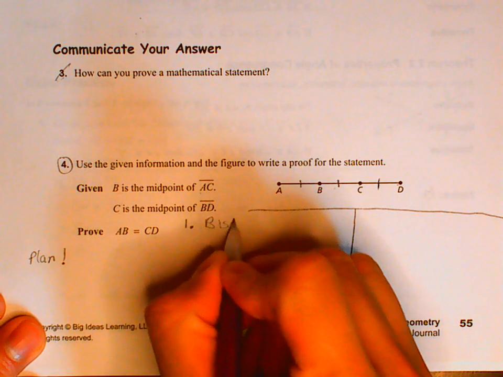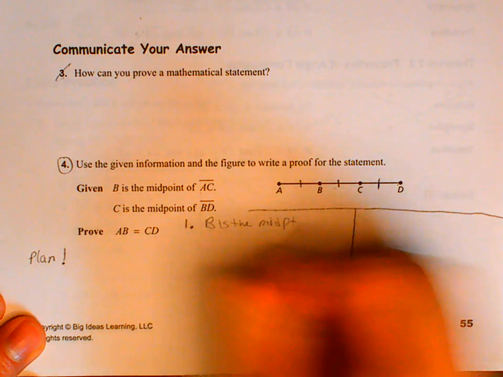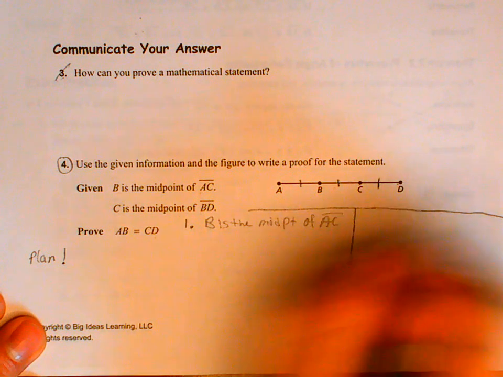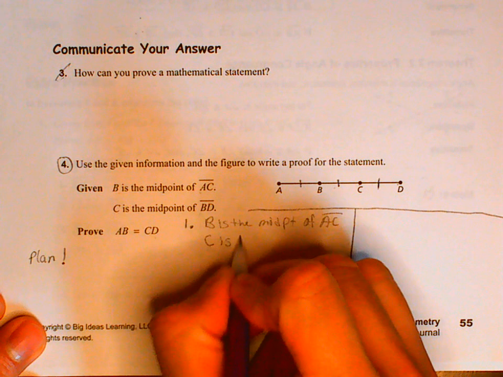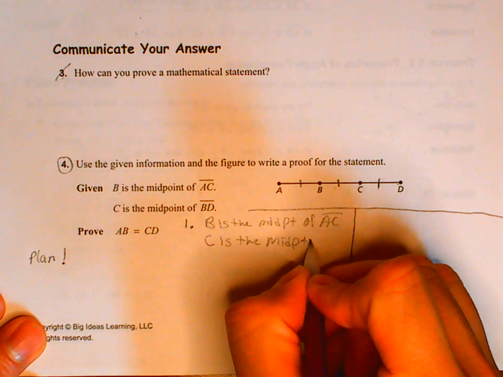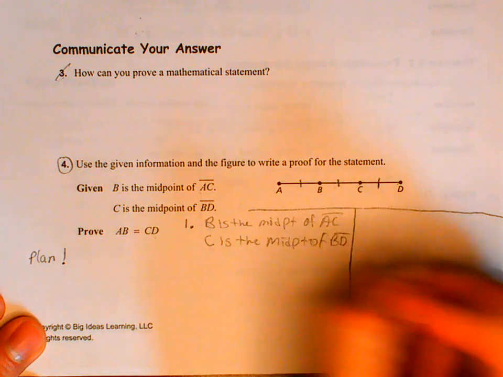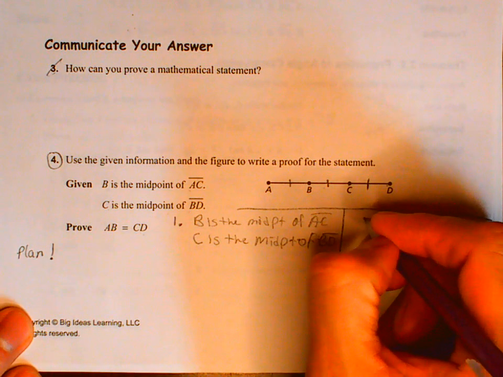B is the midpoint of AC. That's given. In the same one, C is the midpoint of BD. I know it's kind of small. And both of these share the same reason. Given.